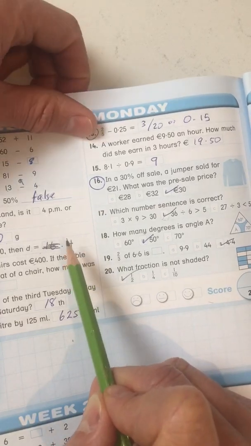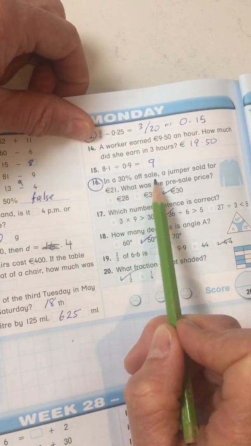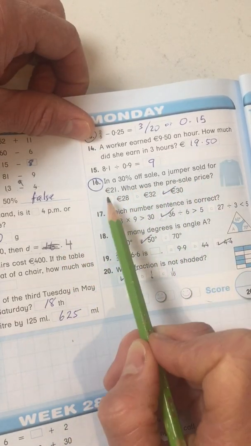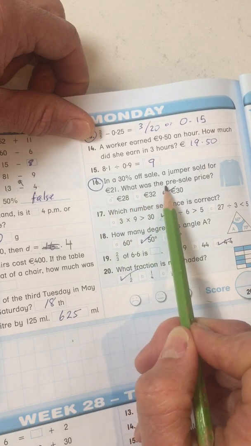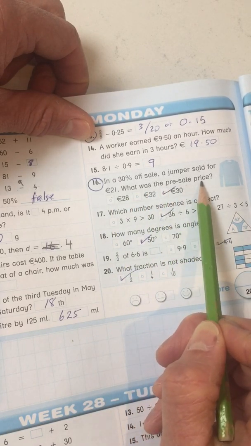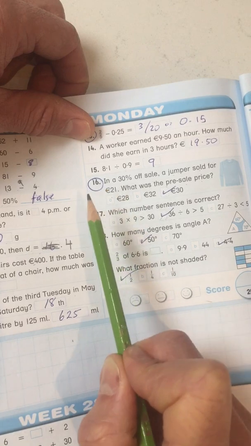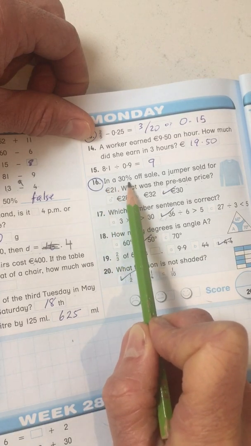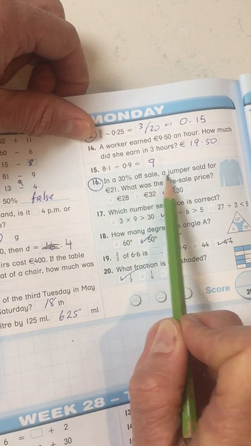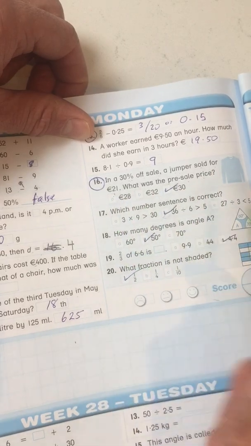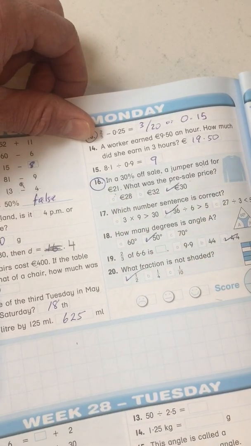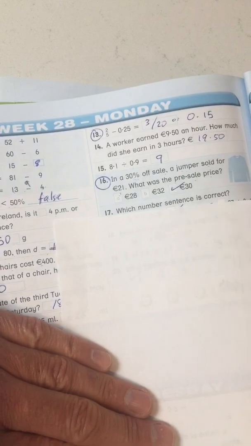Number 16, last one I've got a ring around. In a 30% sale, a jumper sold for €21. What was the pre-sale price? Okay, so let's read that one more time. In a 30% off sale, a jumper sold for €21. So the jumper has already had the discount taken off.